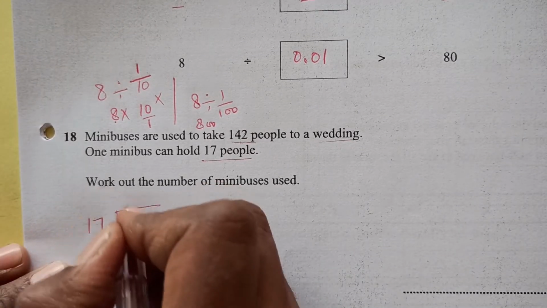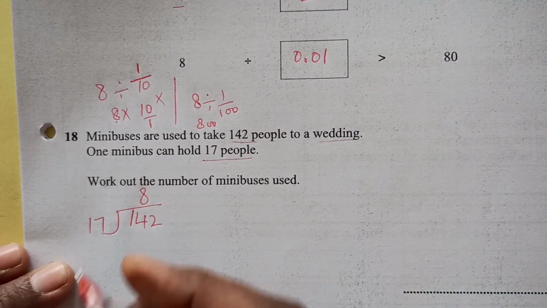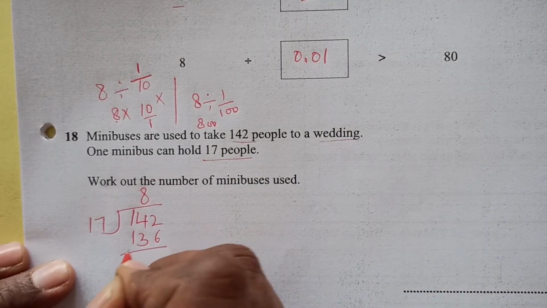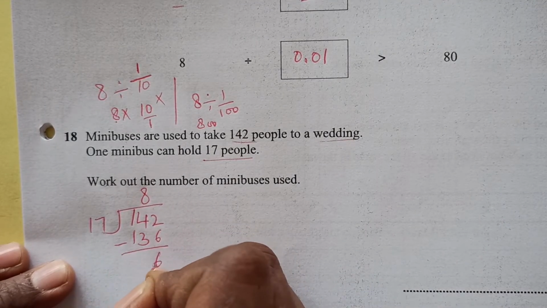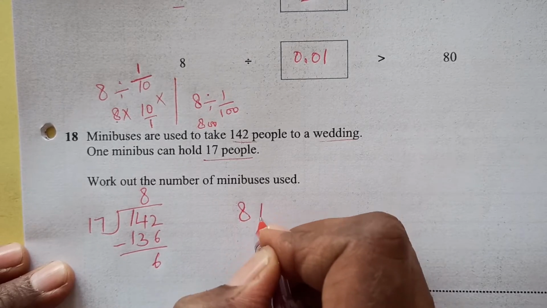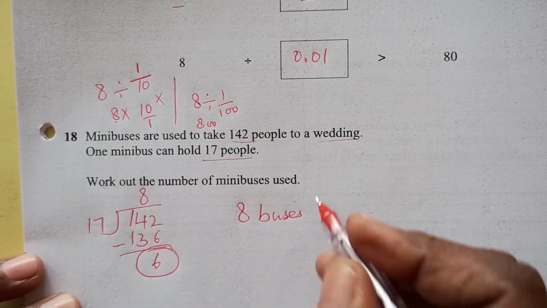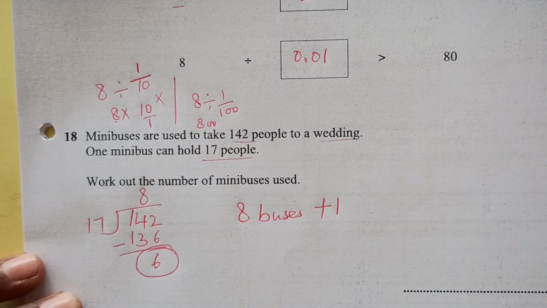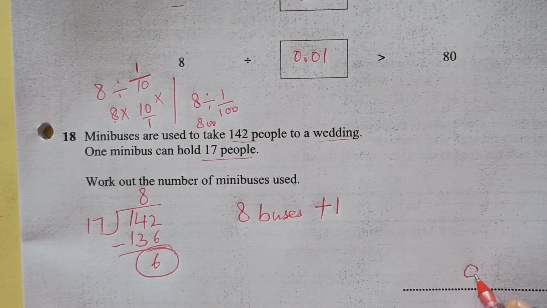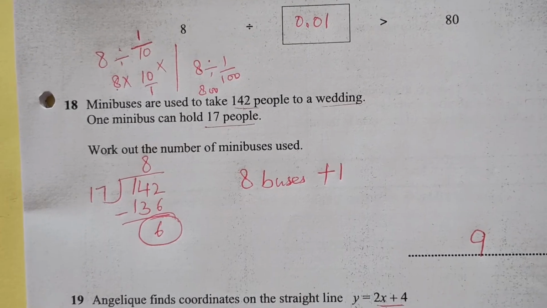So when you divide, 17 times 8 is 136, minus 12, minus 6 is 6. Now you see they need 8 buses to carry, but then there will be 6 remaining. So that means they need another bus, right? So that means the total number of buses required is 9.